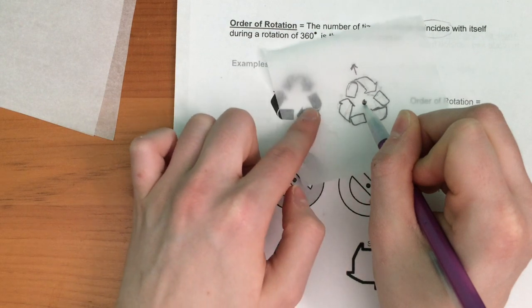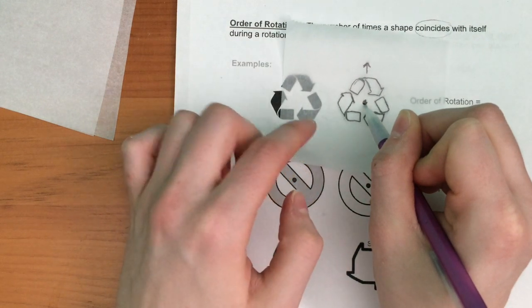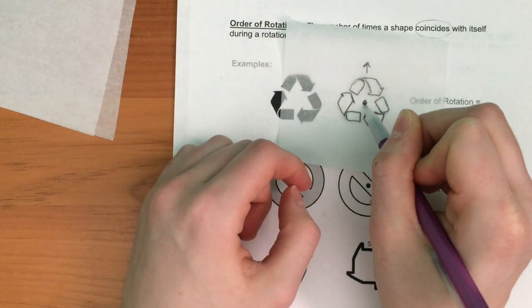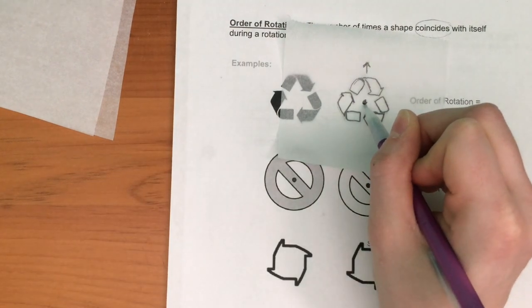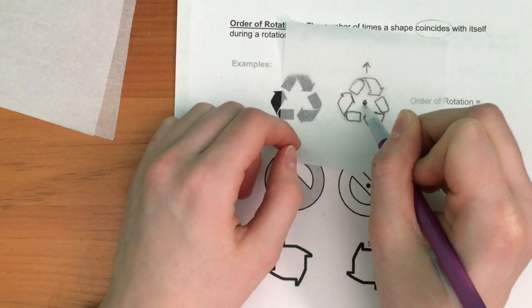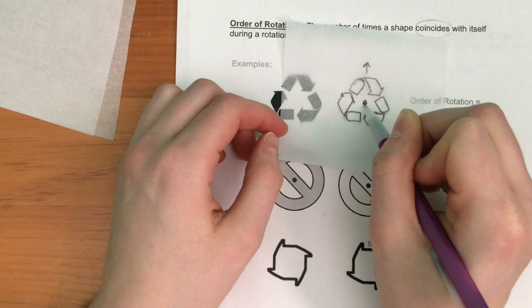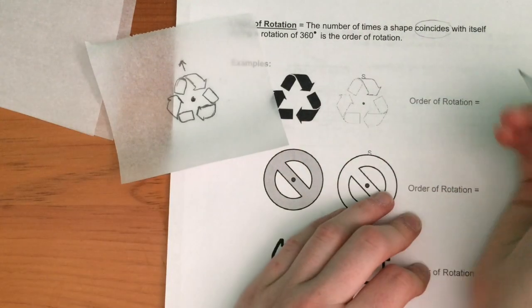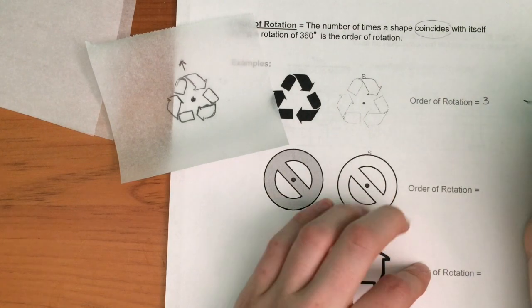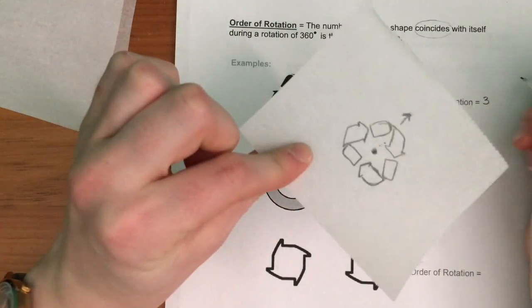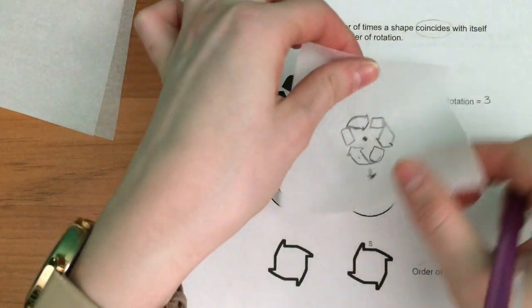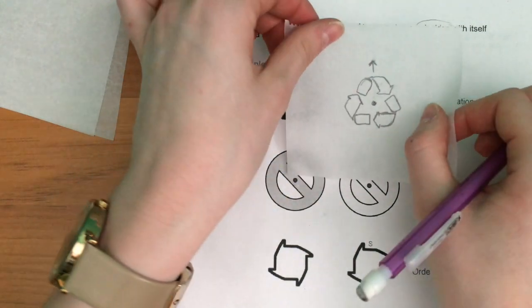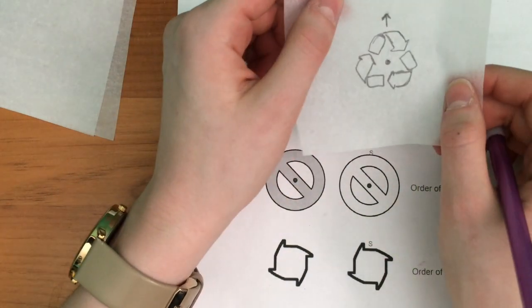And if I keep going, now my arrow is back up to the top, and sorry, my phone is going off. Now my arrow is back up to the top, and it's coincided again for a 3rd time. Okay, so then my order of rotation would be 3, because this shape overlapped itself perfectly 3 different times as it rotated around in a 360-degree turn.